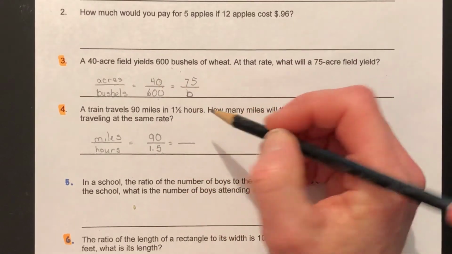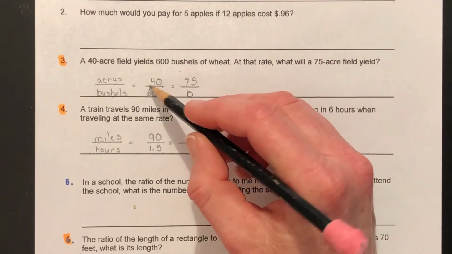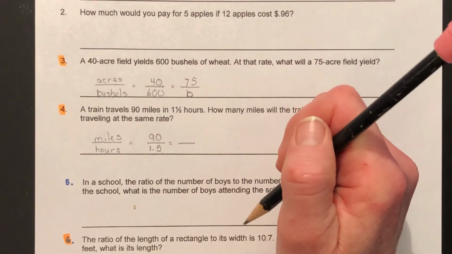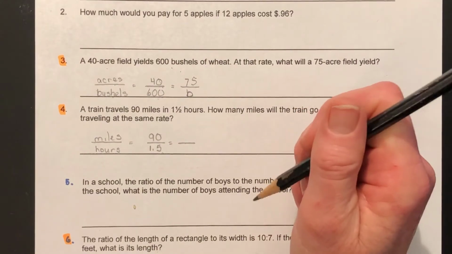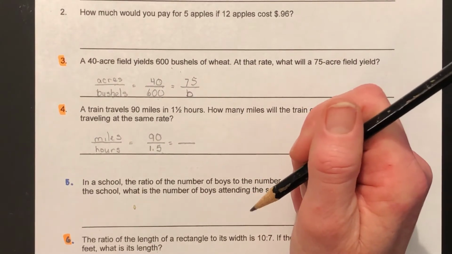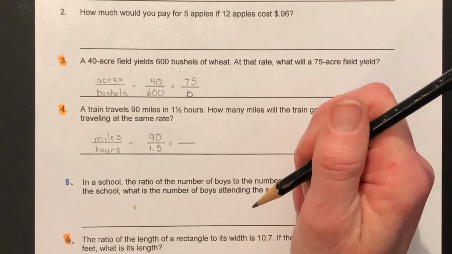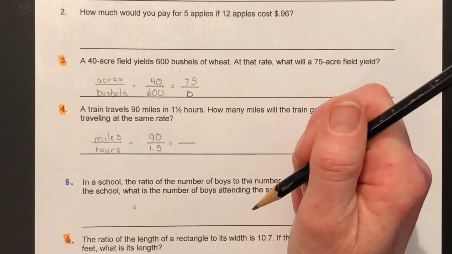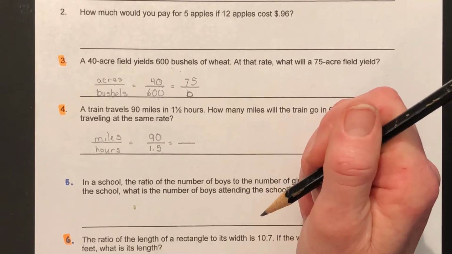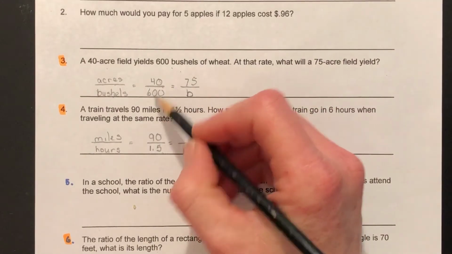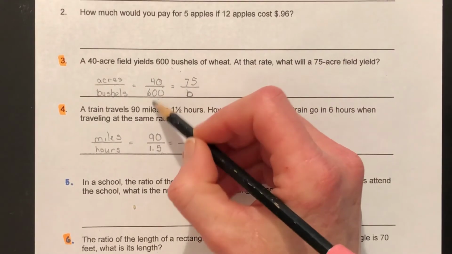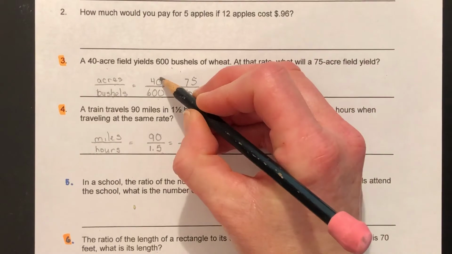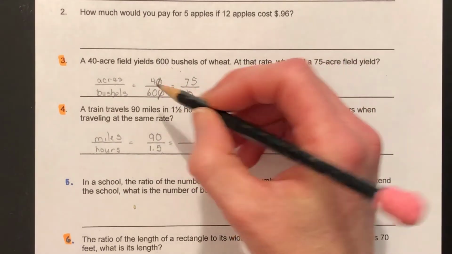Now, as I've told you before, the procedure here is to cross multiply. But I really don't want to deal with numbers this big, and since I don't have to, I won't. And I encourage you not to either. Right off the bat, you can reduce both of these by 10. Now you have 4 over 60.